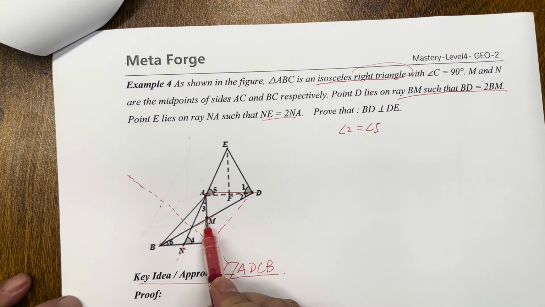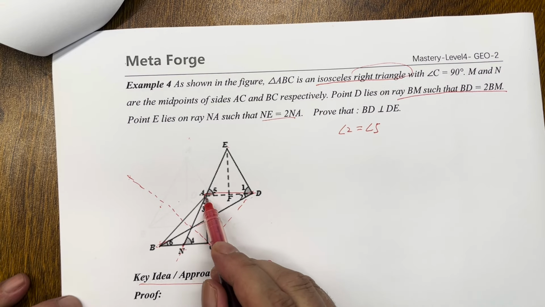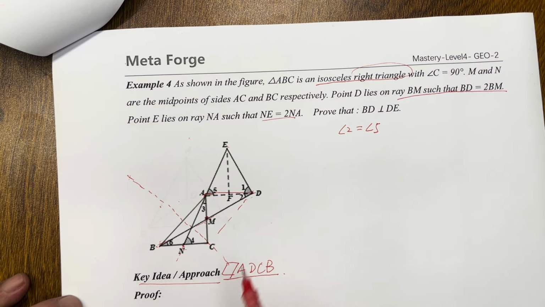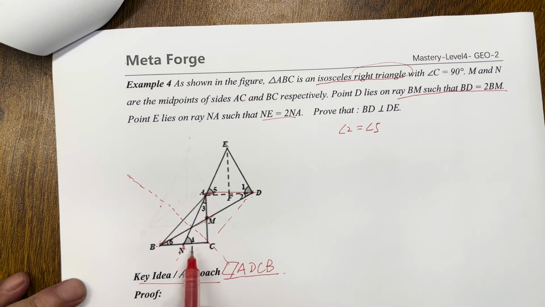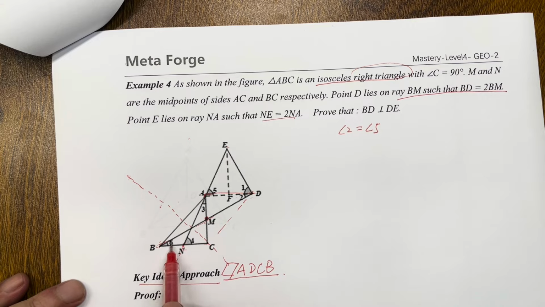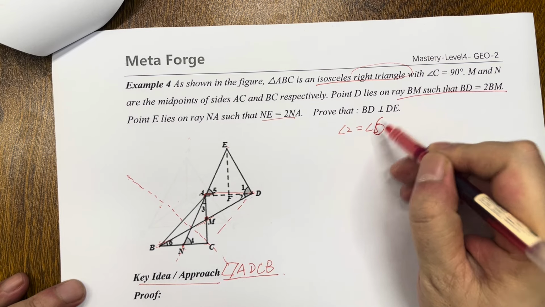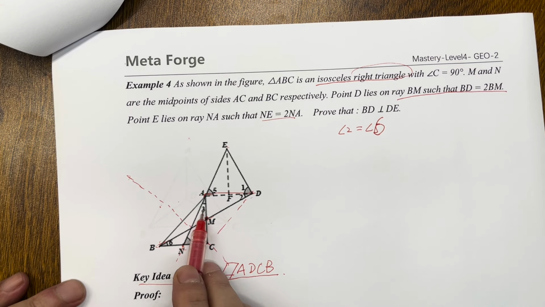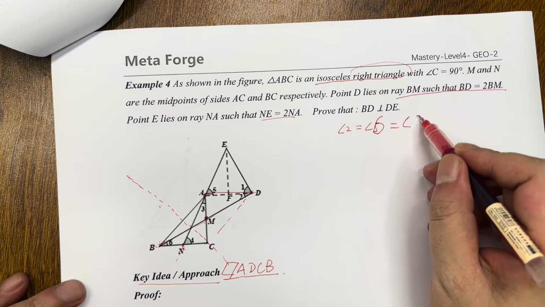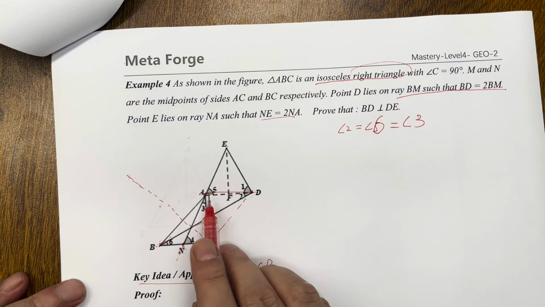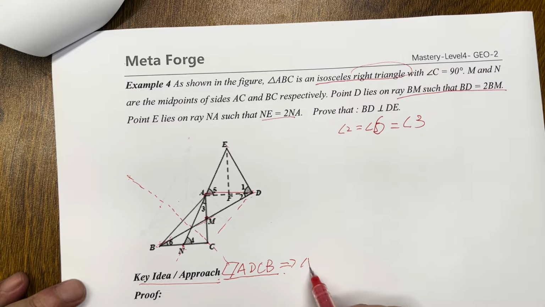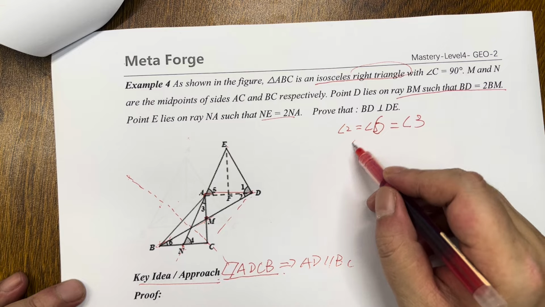So MBC is congruent to ANC. So a lot of angle 2 equals angle 2, angle 6 equals angle 6, angle 6 equals angle number 3. AD is parallel to BC. So angle 4 equals angle 5.